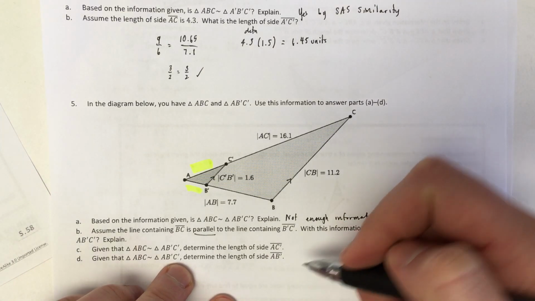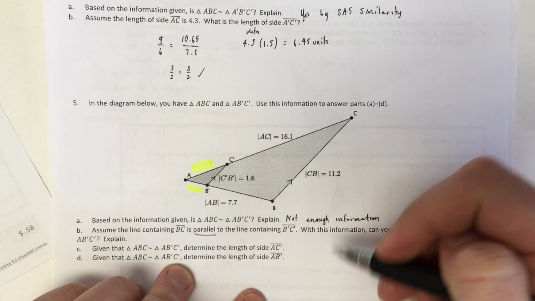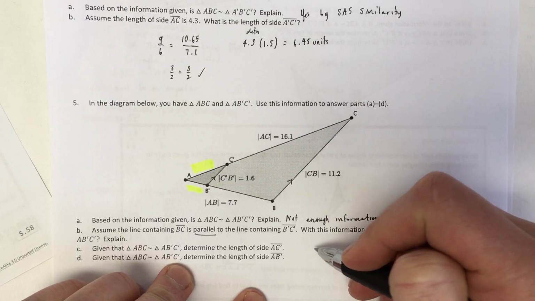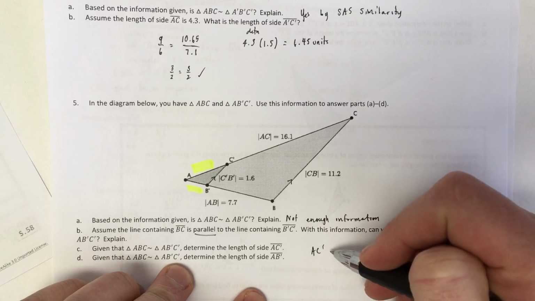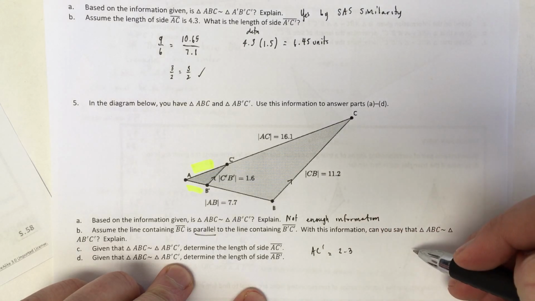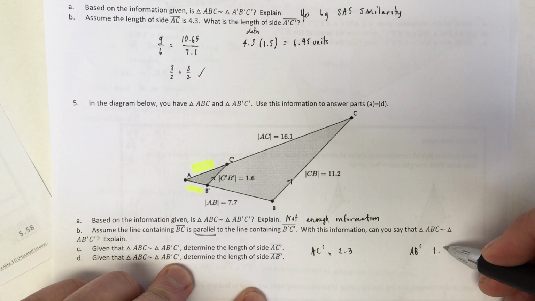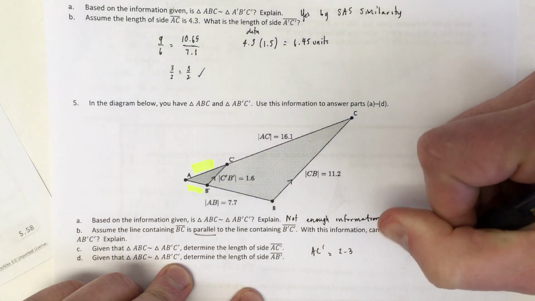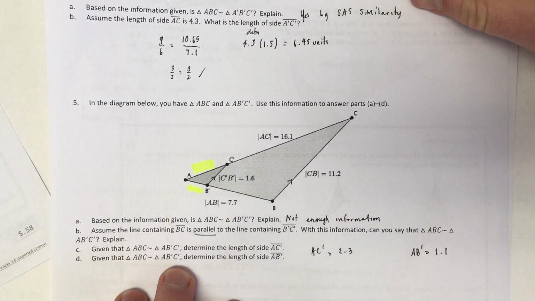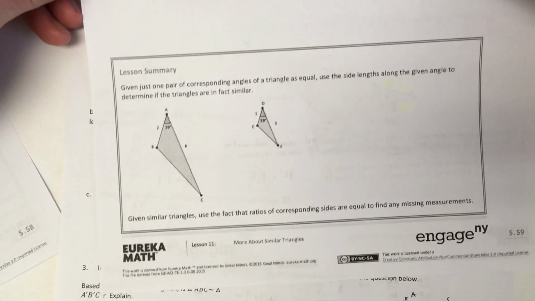Okay, the calculations themselves, I'm going to let you do them. I'm going to let you figure out, I'll just provide the answer for you. So A prime is 2.3, and A B prime is 1.1. Just to save time, there's the problem. You can pause the video, you can work on it and look at it and carry on. Okay?